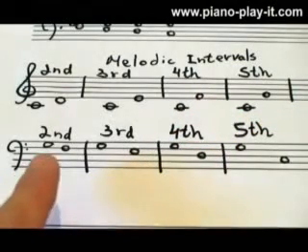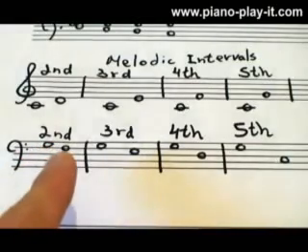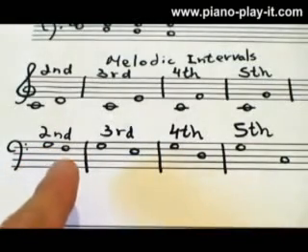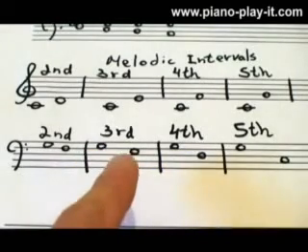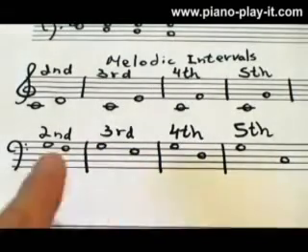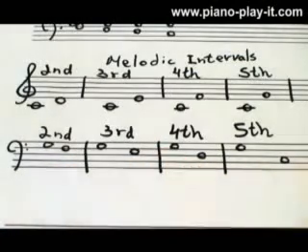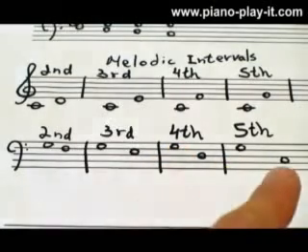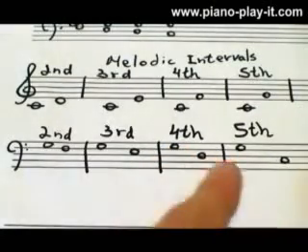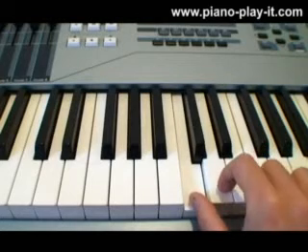Now, we can also have melodic intervals going down. This one, G, goes to F. It goes 1 step down, and that's why it's called a second. This one, however, goes from G to E, 2 steps. That's why it's called a third, because from G to E, you have 3 steps. From G to D, you have 4 steps going down. And from G to lower C, you have 5 steps. It's called a fifth.